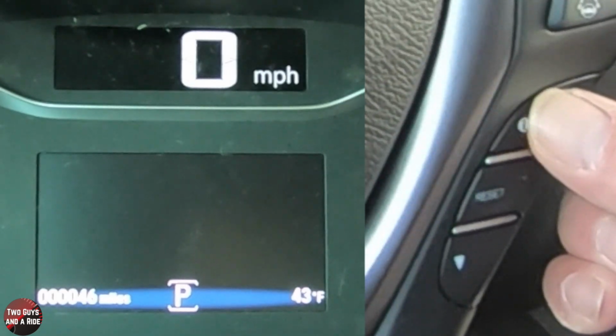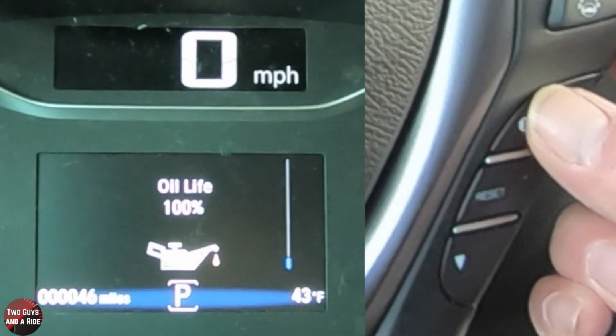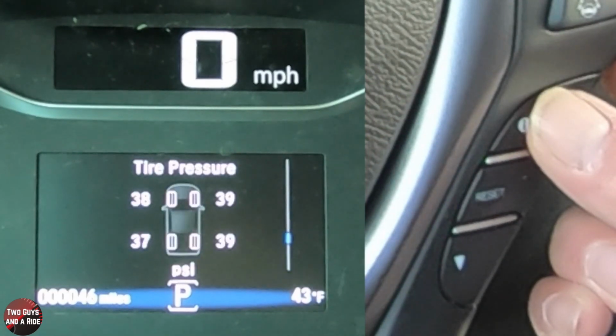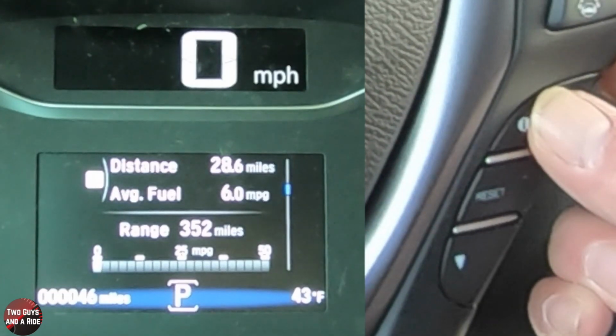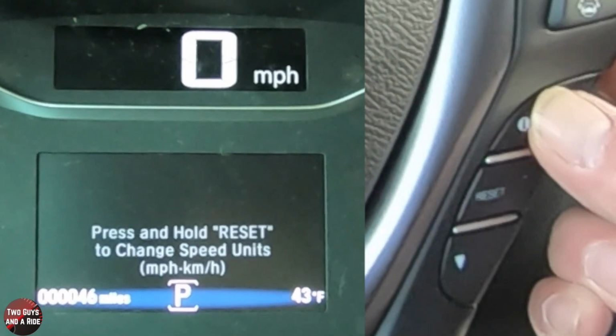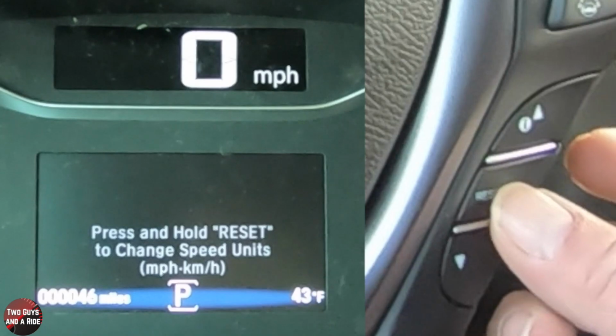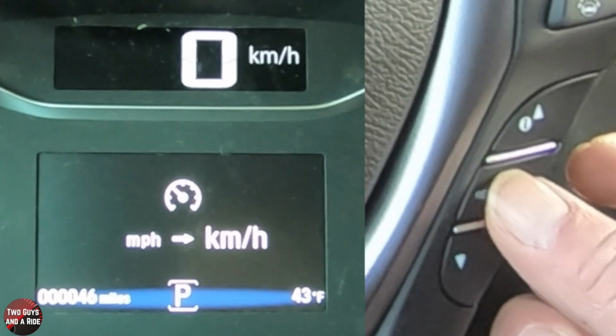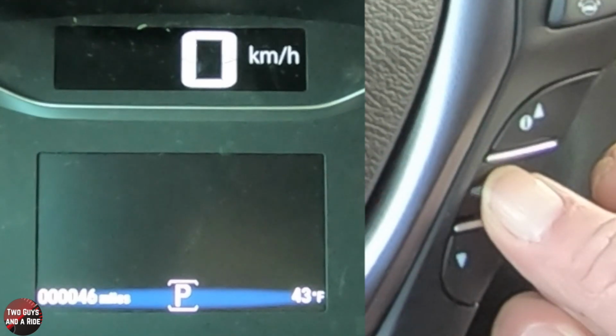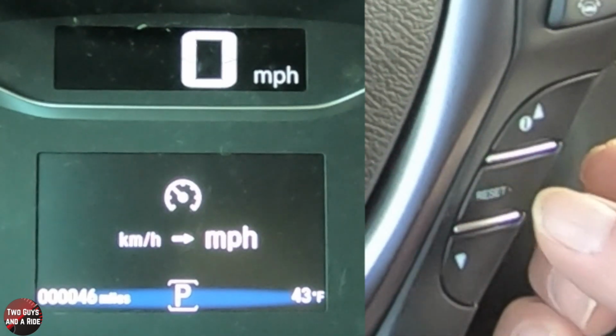So if I click the up arrow, I get oil life, tire pressure, and then trip B and trip A, and then I can press and hold reset in this screen to change to kilometers per hour. And then if I want to change back, I just press it again.